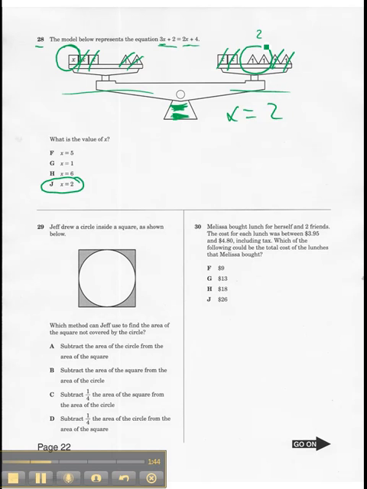But we would never stop there. We'd always plug it into the original equation to make sure it's true. The original equation was 3x plus 2 equals 2x plus 4. I'm going to substitute in my value for x equals 2, to make sure that that equation's true, or that value is correct.